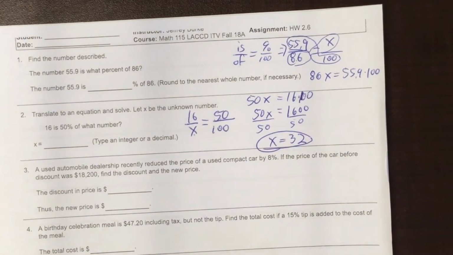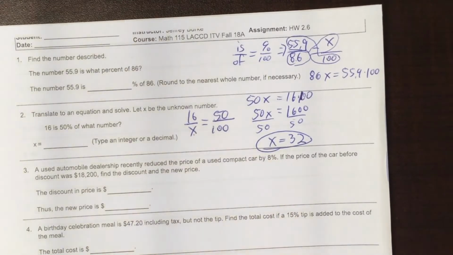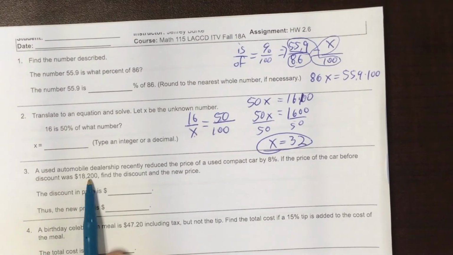Question 3. Now we're going to get to some context questions dealing with percentages. A used automobile dealership recently reduced the price of a used compact car by 8%. If the price of the car before the discount was $18,200, find the discount and the new price. If you want to know what 8% of the value of the car was, we would take 8% and multiply it by 18,200.